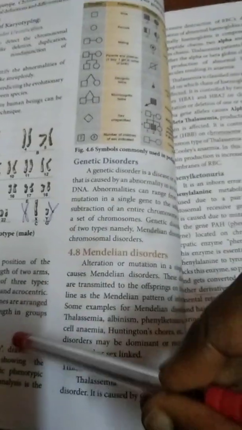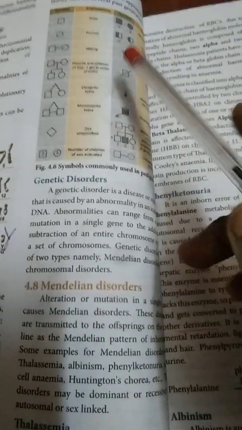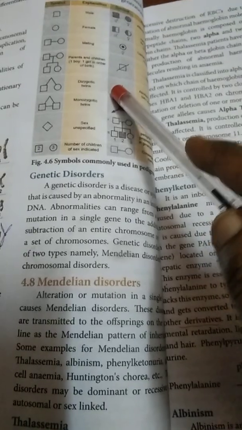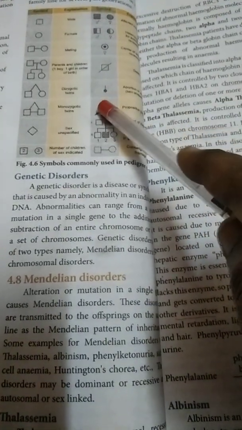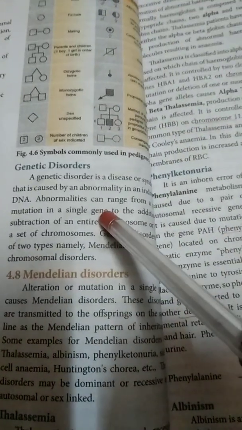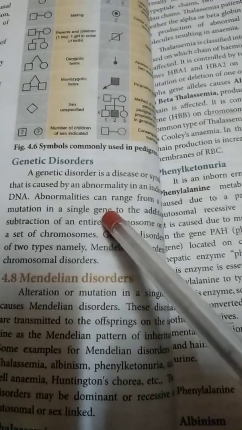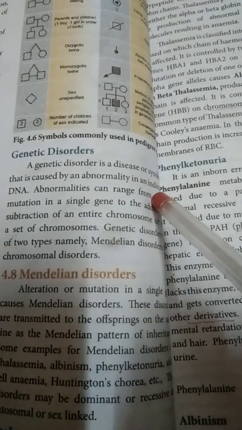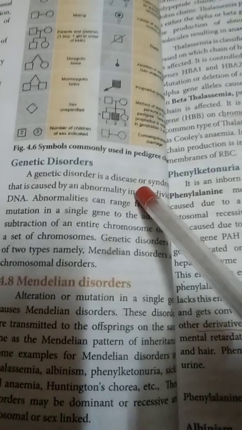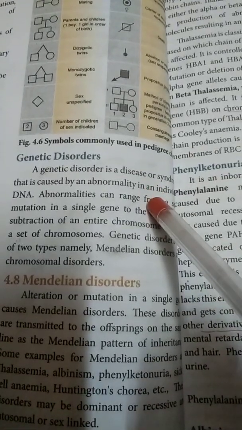Okay. In genetic problems and normal, how we draw that in a pedigree tree for pedigree analysis, we saw in the last topic. Now we are going to see that in a genetic disorder. Genetic disorder means it is a disease or syndrome. Disease means we are able to cure. Syndrome means it is not possible to cure.